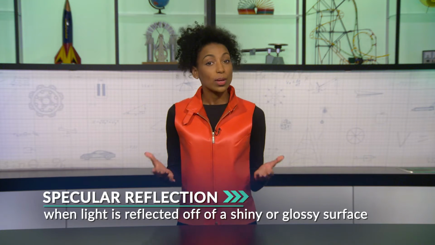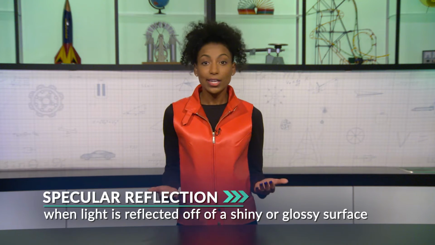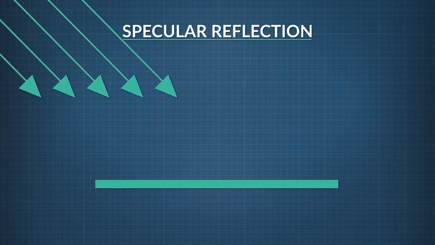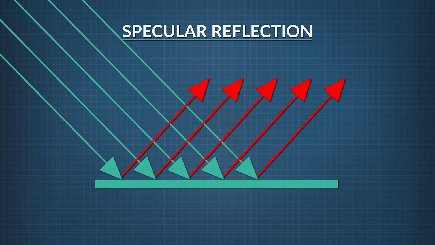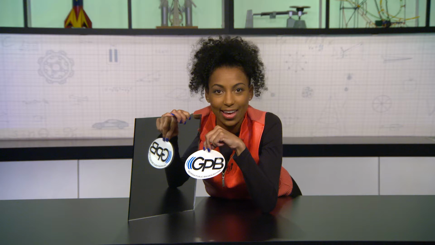Now there are two kinds of reflected light. The first is called specular reflection, which is when light is reflected off of a shiny or glossy surface. It can be a lake or a metal pan or a mirror. Light is coming from a single source and reflected in a single direction. If the shiny surface is smooth, you'll get a pretty good approximation of the object that the light is bouncing off of in the reflected image, like this plane mirror.